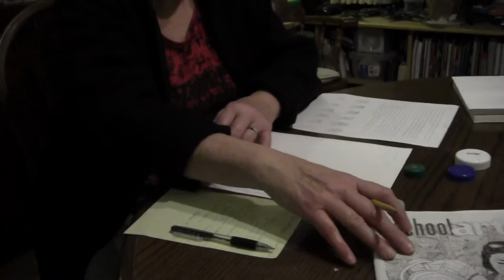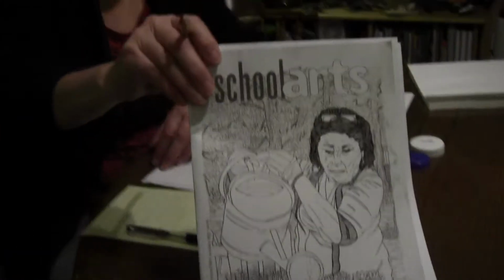Our next unit is on pen and ink. Pen and ink is a drawing medium. So we have several different kinds. We're going to be using a pen similar to this. The black pen is in your packet from first semester. And pen and ink is a kind of drawing.